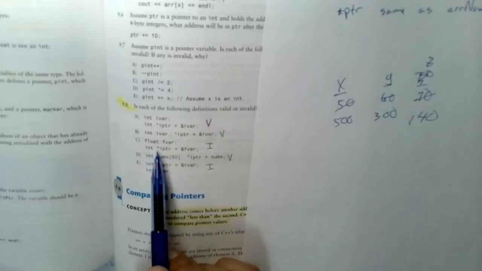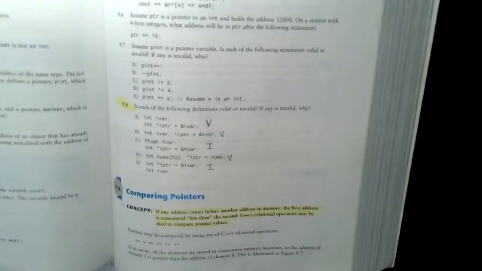Well, why is C invalid? Different values. One's a float, one's an int. Yeah, nothing more needs to be said by me.